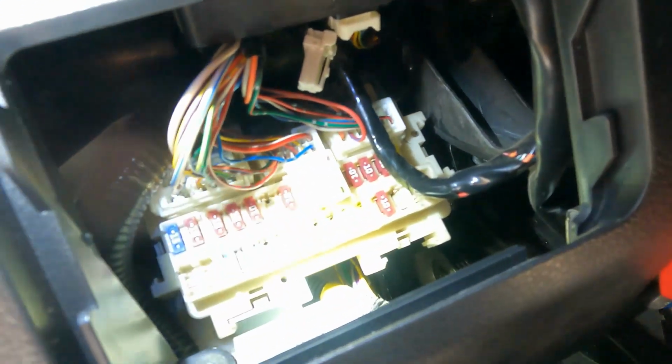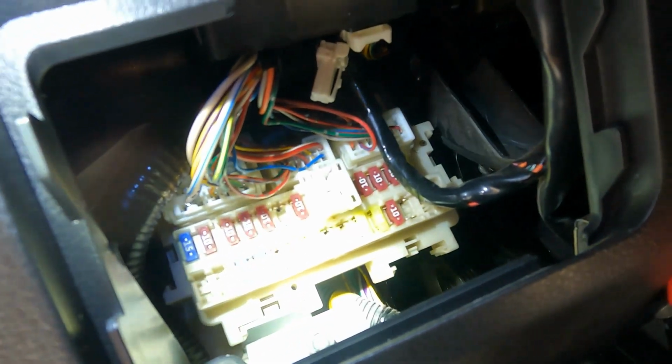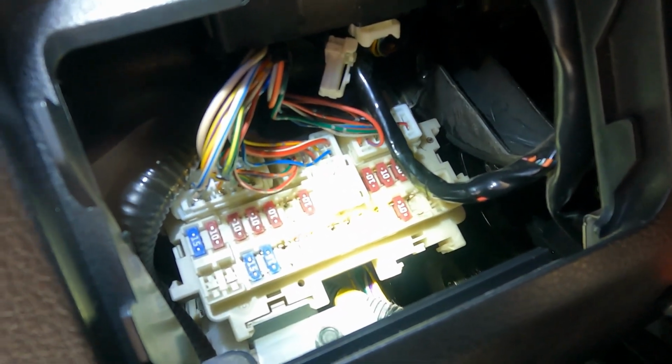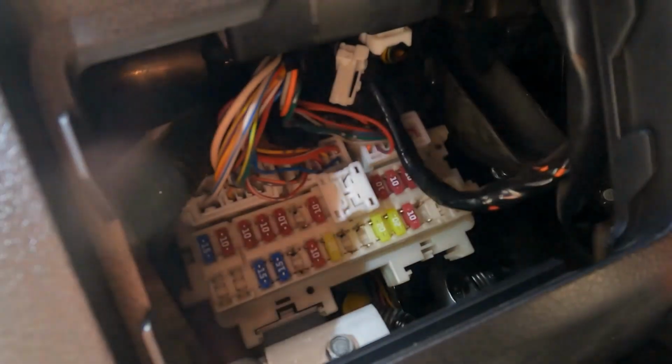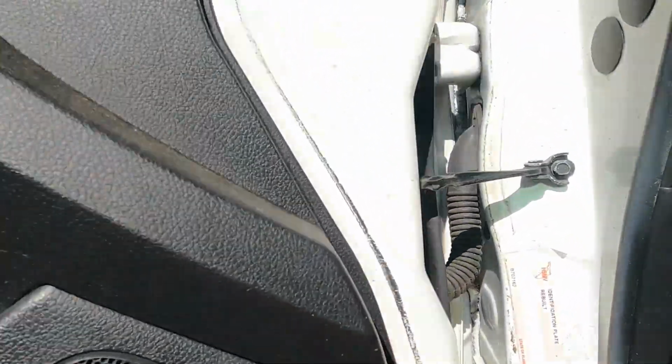The blower is working, but it also shares a circuit that goes to that control head. So there's gonna be those two 15 amps right there. I'm trying not to get too much glare on it. So what I'm gonna do is test them real quick. I know they're good, but I'm gonna do it just for the sake of it.